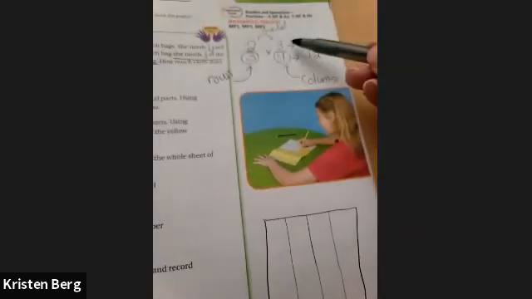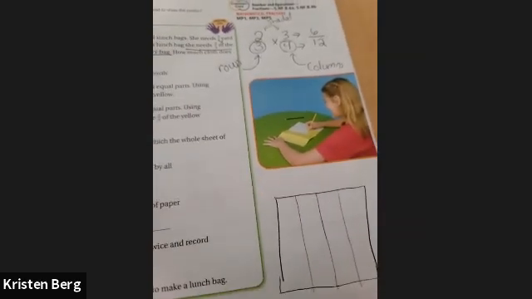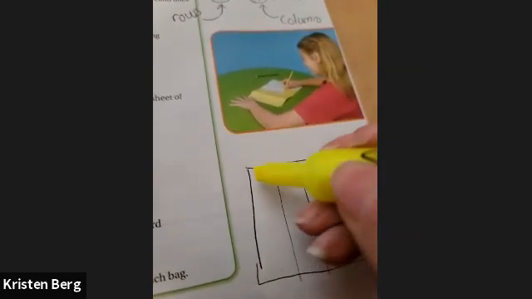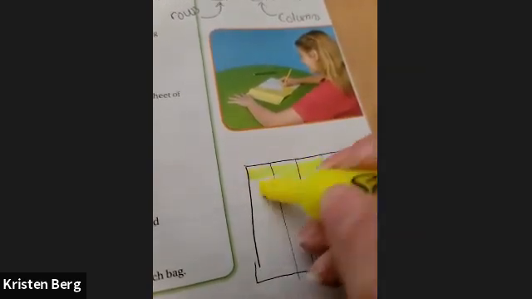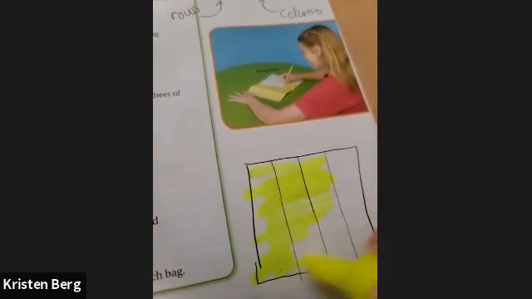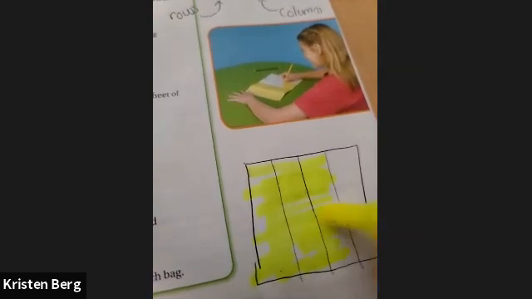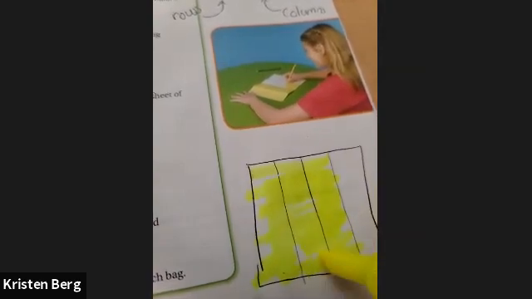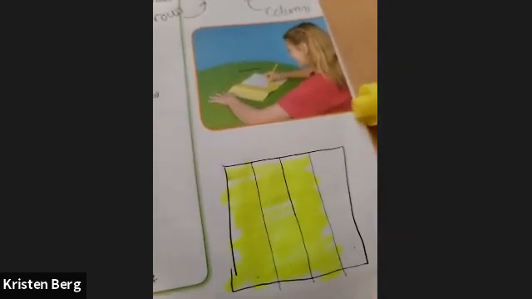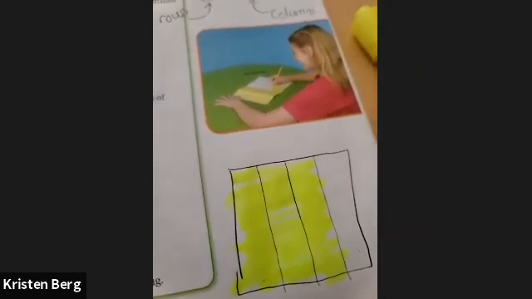And then it told me right here how many need to be shaded. There's 3 of them that need to be shaded. Okay, so there's 3/4 that are being shaded.